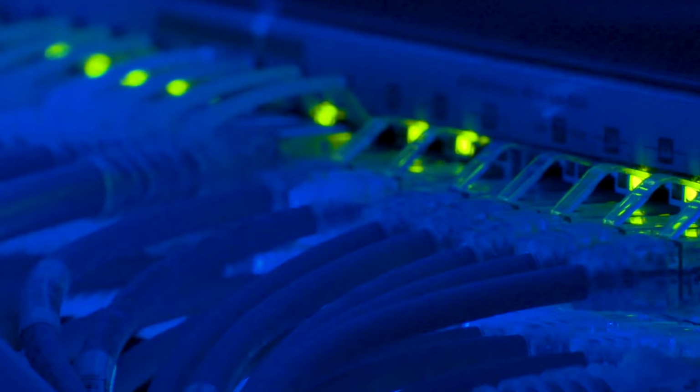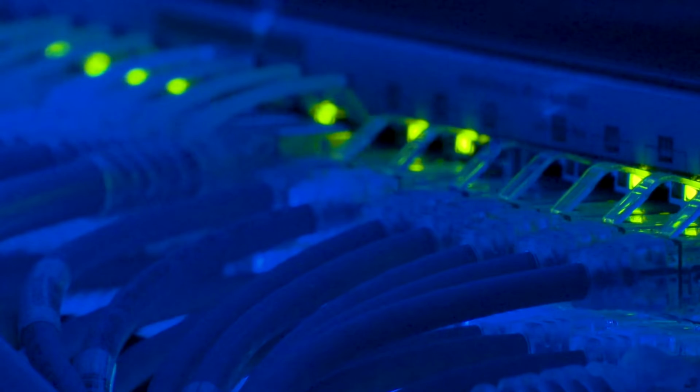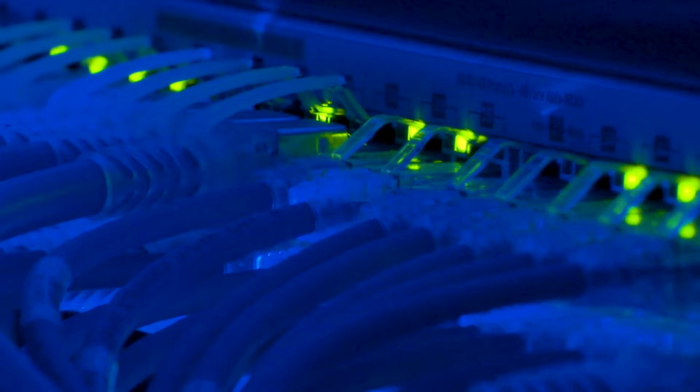Today we will enable remote desktop service in Windows Server 2022. Then we will test the remote connection. Let's get started right now without wasting any time.